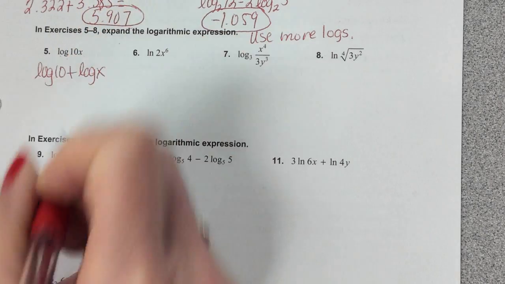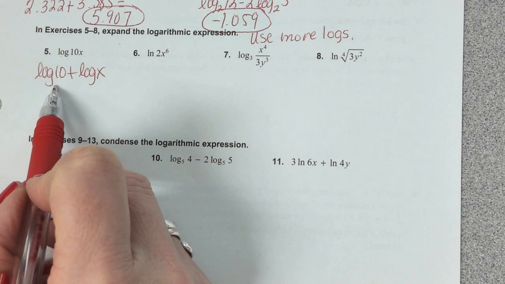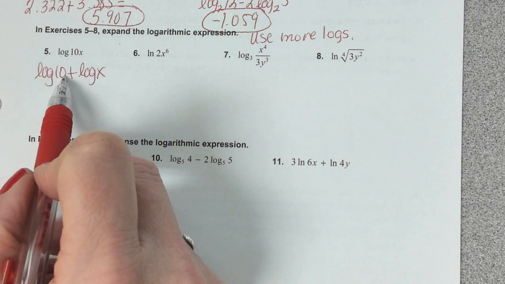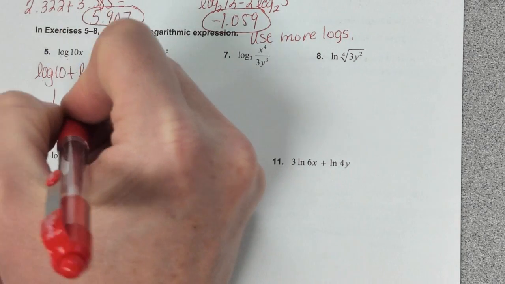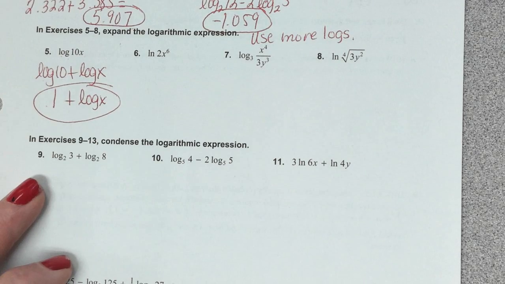Good. Now let's think about this. Do we know log 10? What's the base if we see log 10? 10. So 10 to the what is 10? Okay, that's what you guys are telling me, right? So that would be our answer then, 1 plus log x.